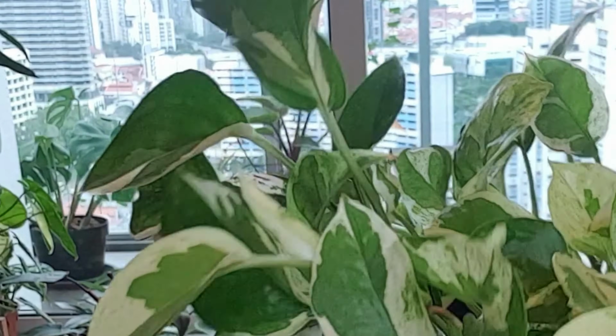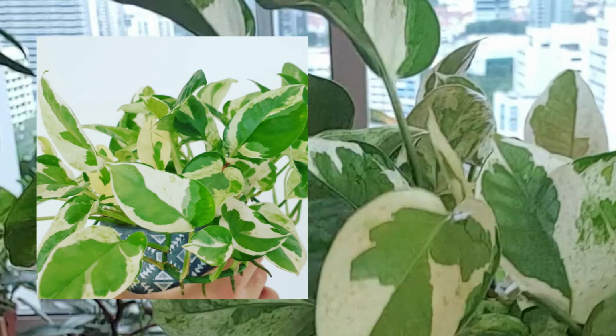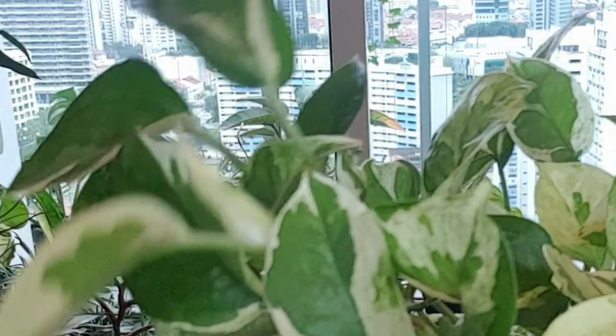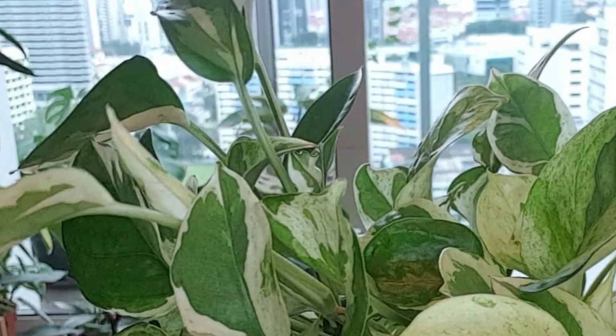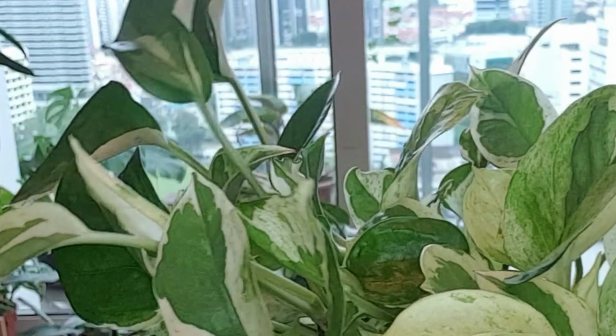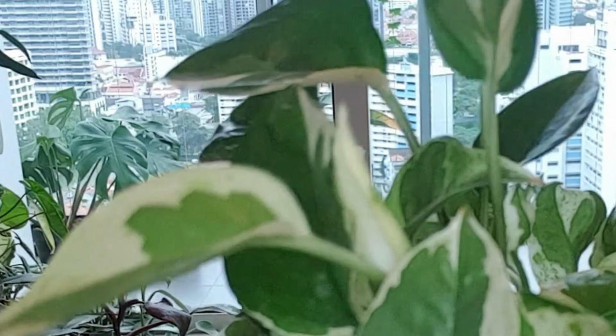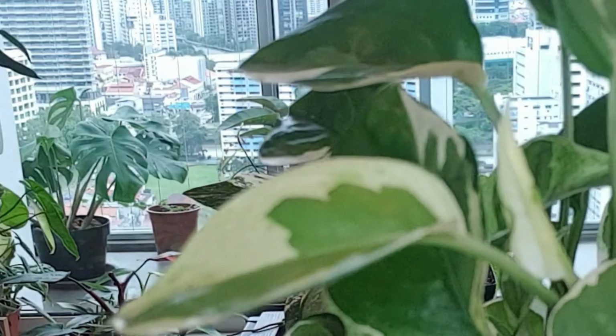It is a very hardy plant and it's very underrated because look at the variegation. It seems that every leaf has different patterns and different levels of variegation.